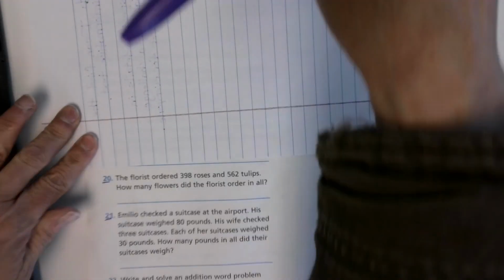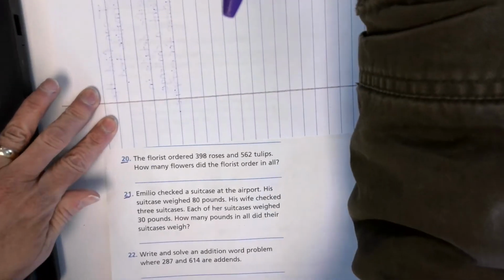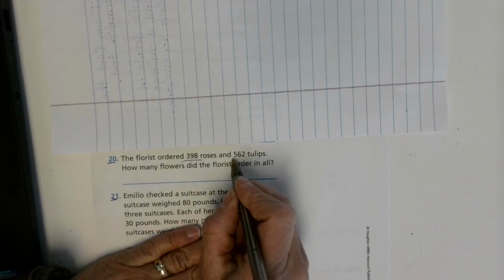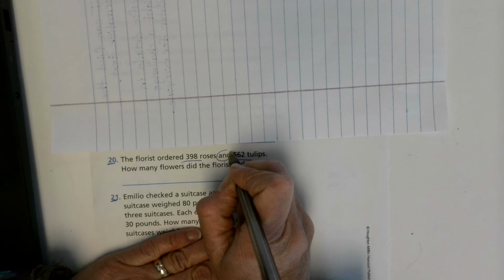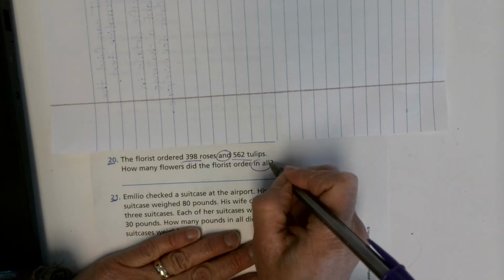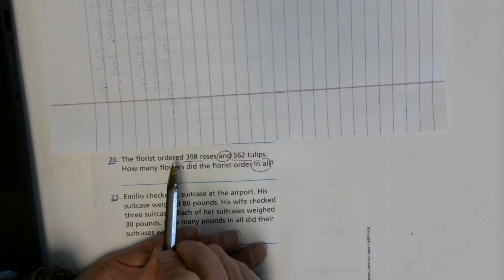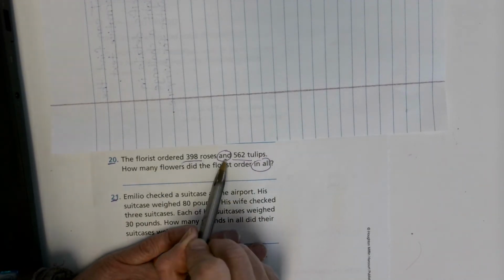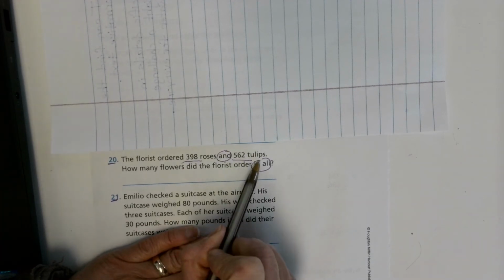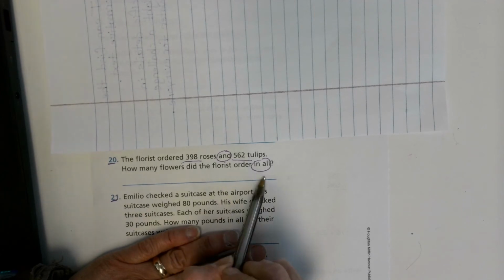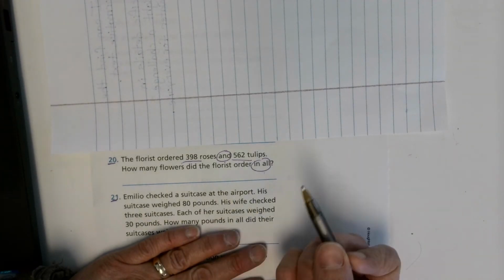The florist ordered 398 roses and 562 tulips. I love the key words to help me. How many flowers did the florist order in all? So I know I'm going to add, because if the florist has 398 roses and 562 tulips, and the question is asking how many flowers did the florist order in all, that definitely tells me to add.